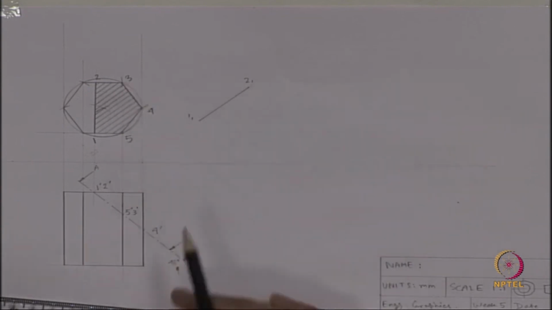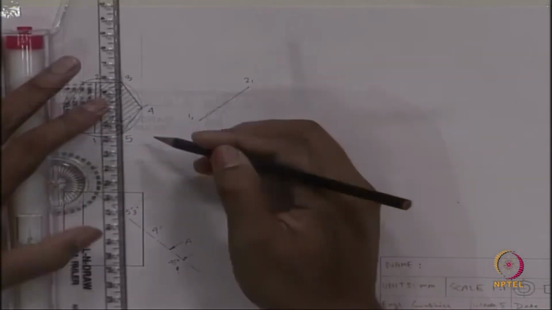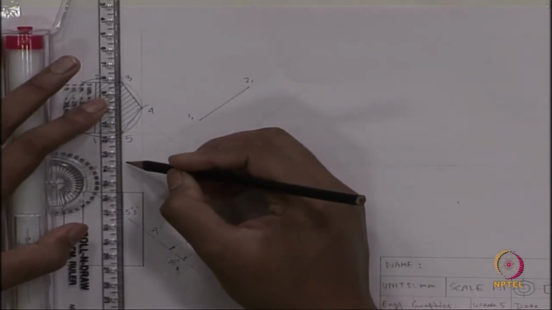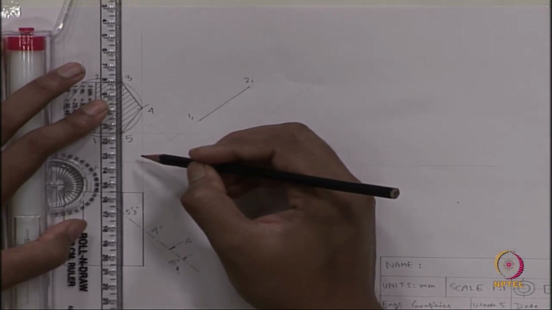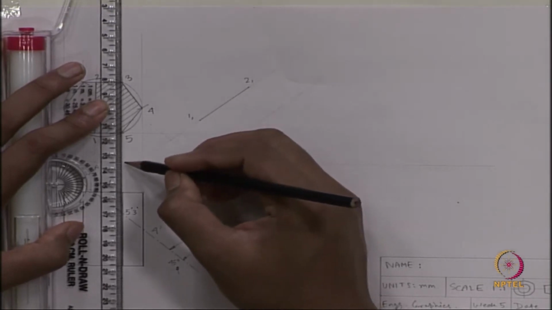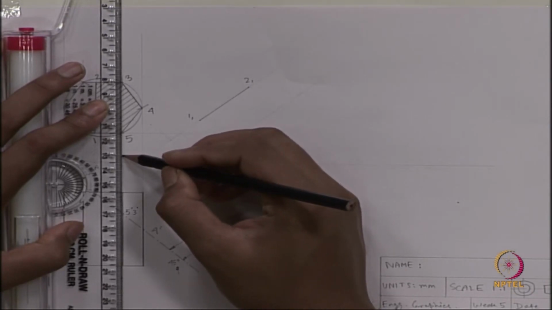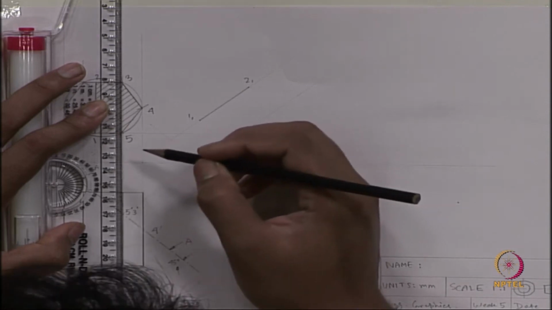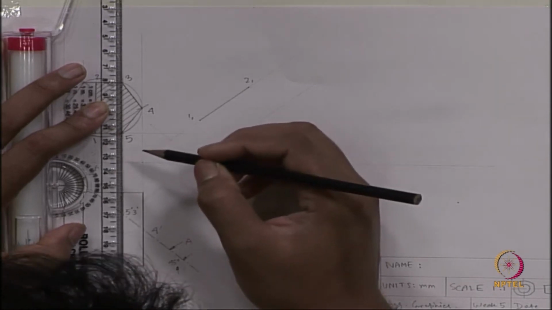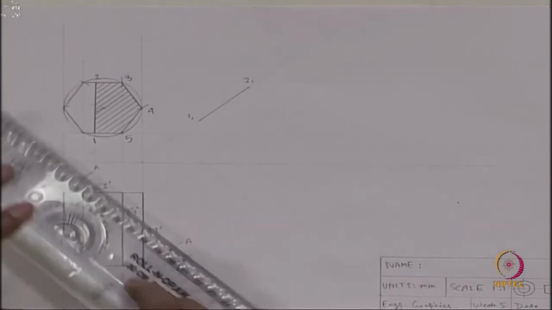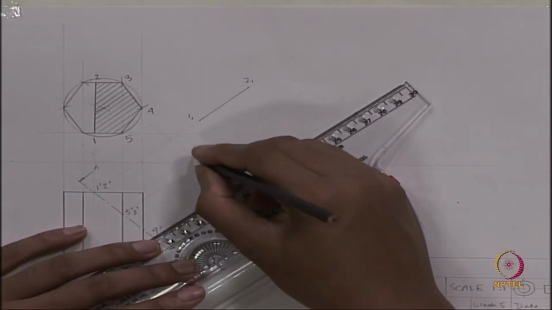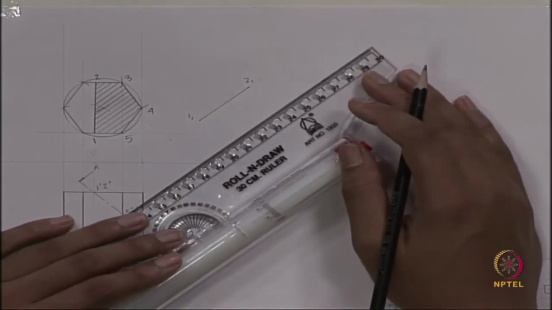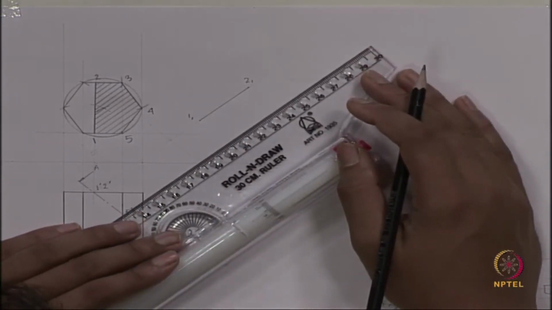3 is at a distance of, sorry, rather we should actually measure from reference line. The distance of point 3 from reference line is 55 almost, sorry, 54. This is the reference line. From here for the point 3 we will be measuring.